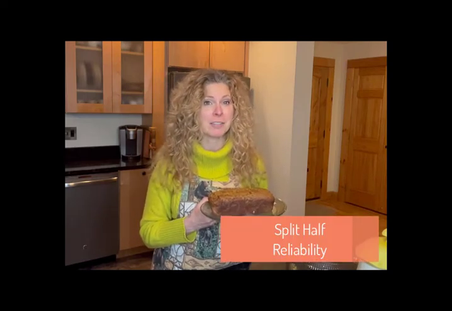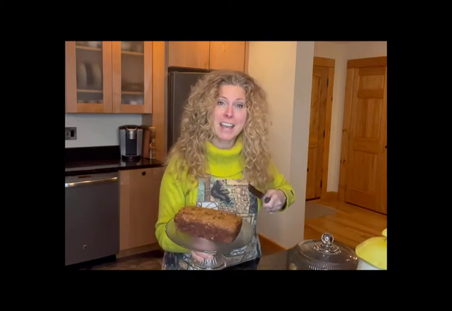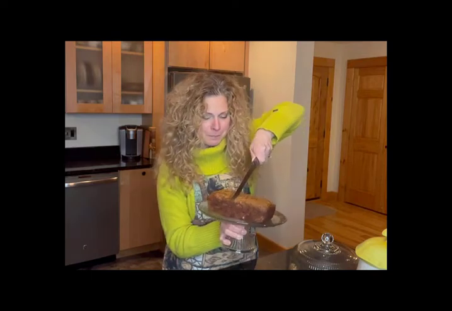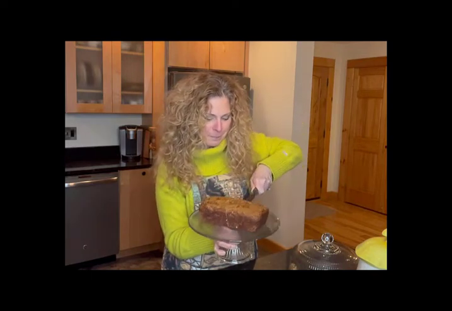Another way to check internal consistency is split half reliability. For our banana bread, let's cut it in half and see if one half is similar to the other half. Are they related? Are they similar? For an assessment, you can take the score from the first half of items and compare it to the score from the second half of items. If your assessment or survey is too long, you might have fatigue setting in, and you might have more consistent and useful information from the early half, and maybe less helpful information from the second half.